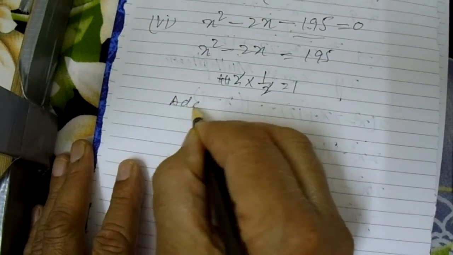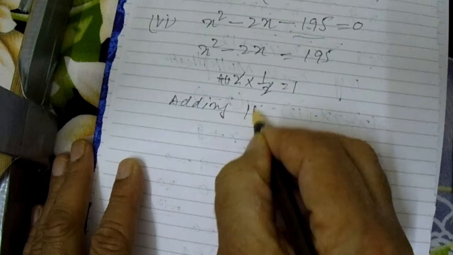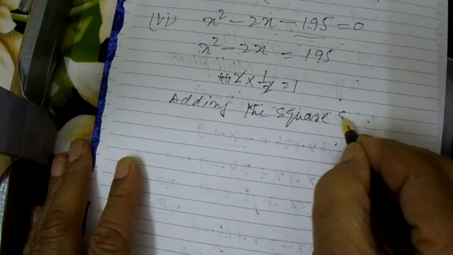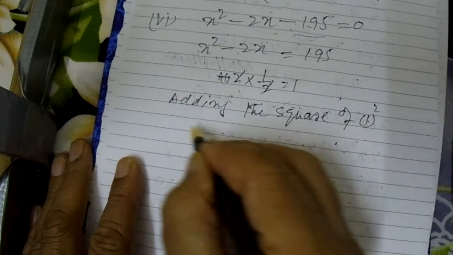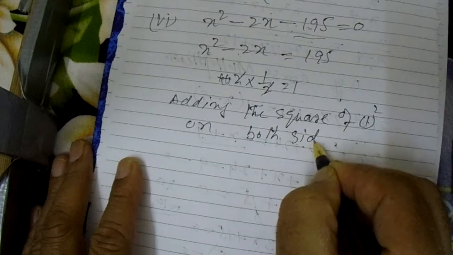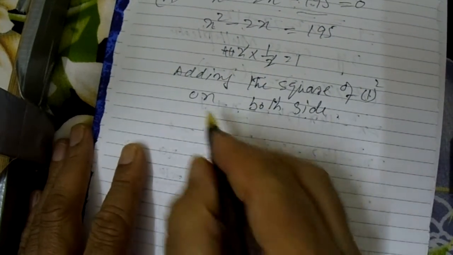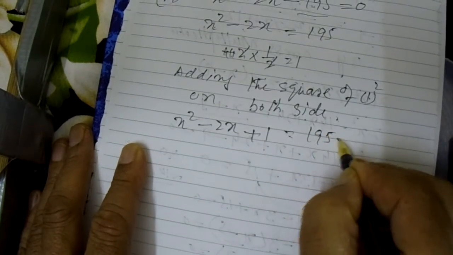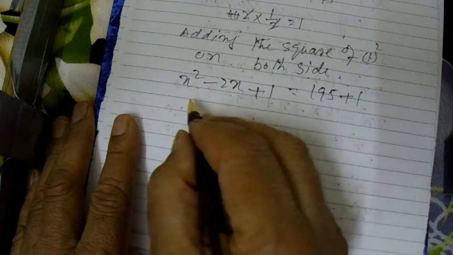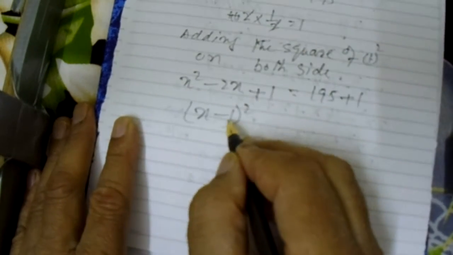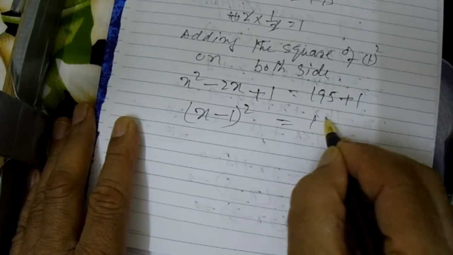Adding the square of 1 on both sides, we get x square minus 2x plus 1 is equal to 195 plus 1. We have x minus 1 whole square is equal to 196.